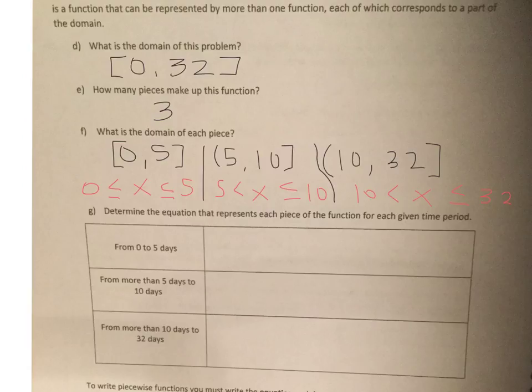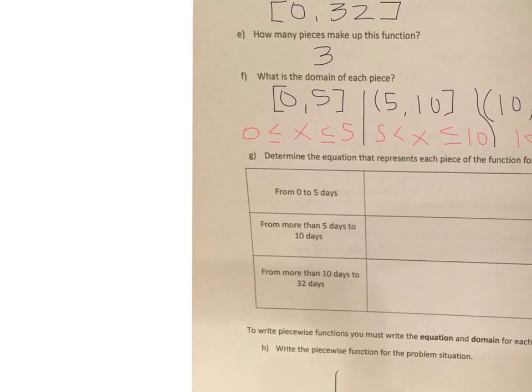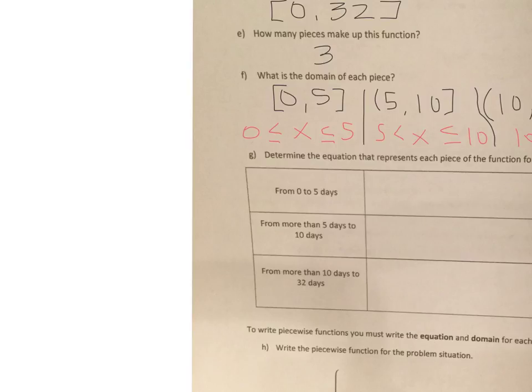Now, it wants us to determine the equation that represents each piece of the function for each given time period. So off to the side, I'm going to give you some steps. Your first step, step number 1, is going to be find slope. Okay, remember slope is m. And your slope is going to be the rise over the run. You've heard that before.